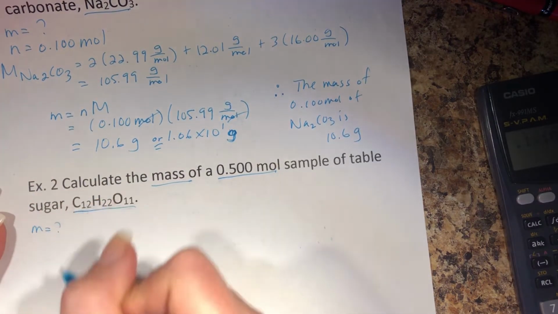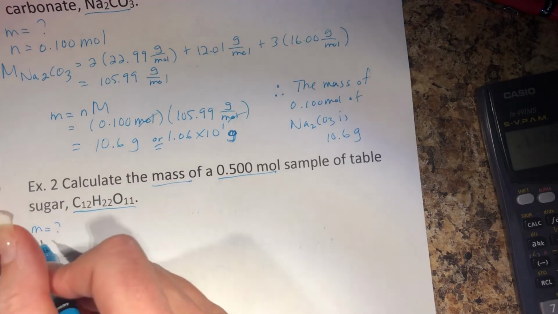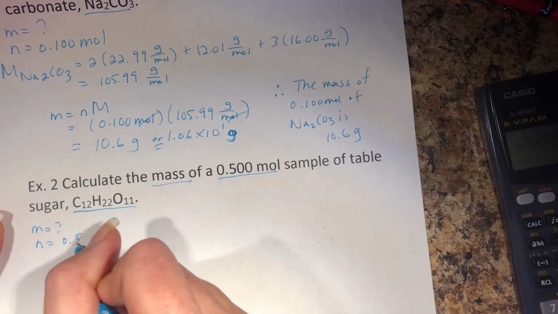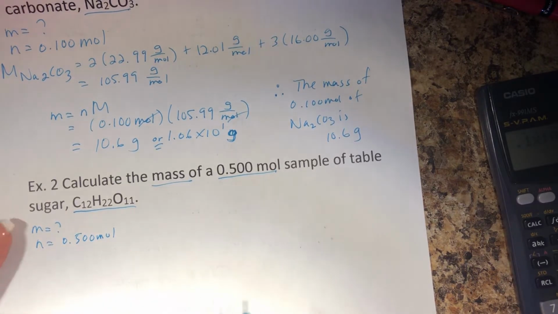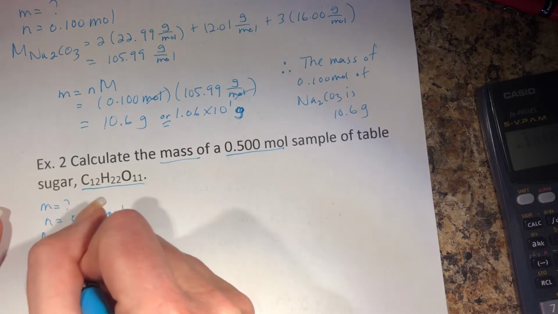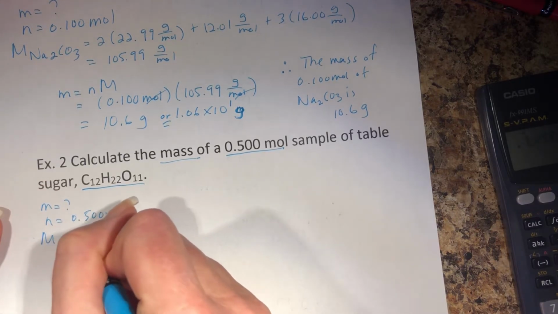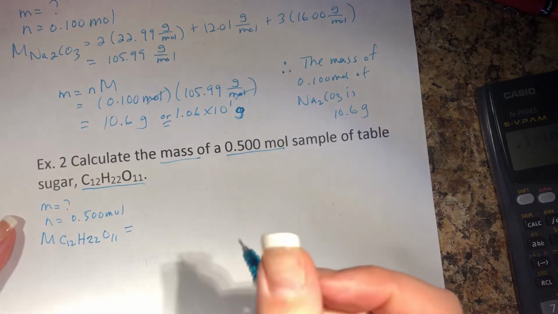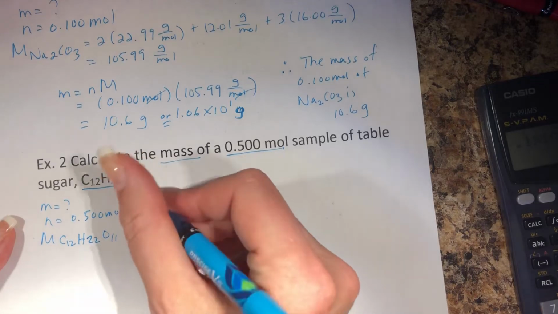So calculate the mass. So m is equal to question mark. We have n is equal to 0.500 moles. And we need to find the molar mass of C12H22O11. So I'll just give you this one because we've done a few examples now.